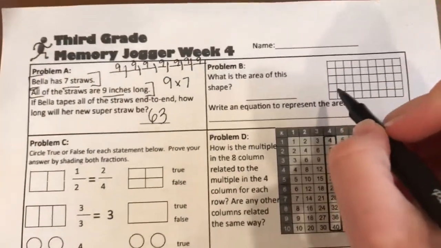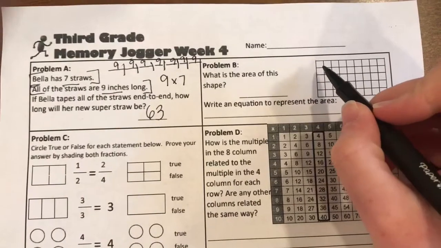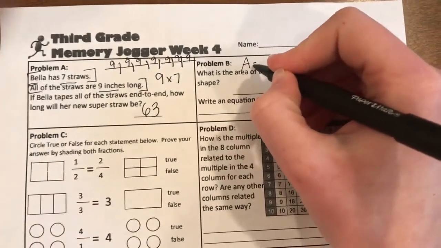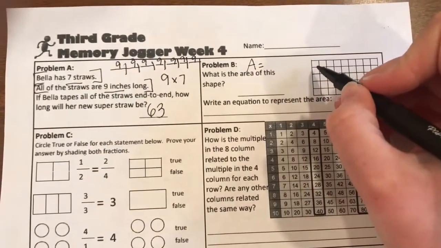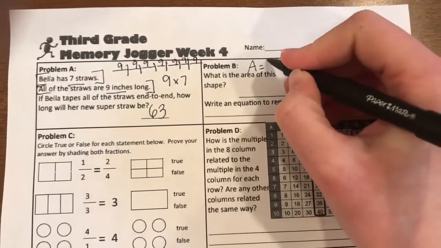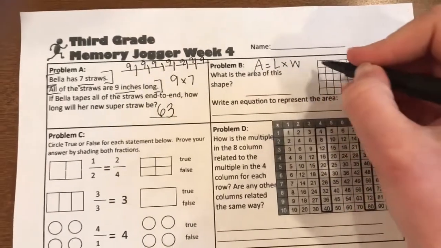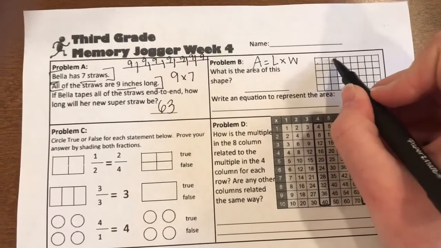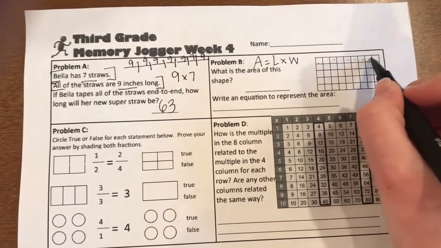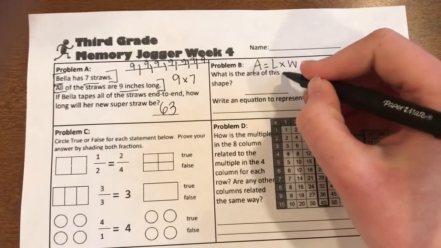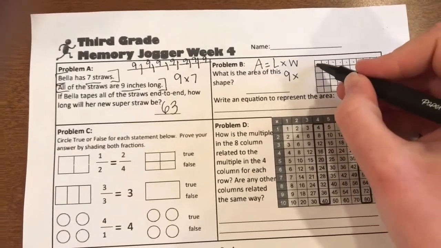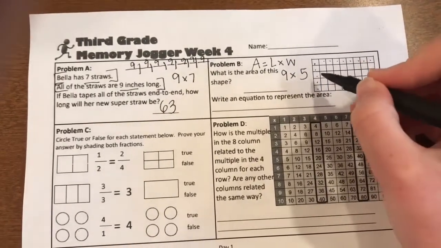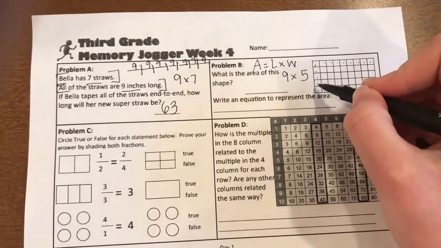For the next problem, it says, what is the area of this shape? So for area, I know that I'm finding the inside, and I can use an array and find the length times the width. So area equals length times width. I can find that by counting the squares across the top. 1, 2, 3, 4, 5, 6, 7, 8, 9. So it's going to be 9 times 5.